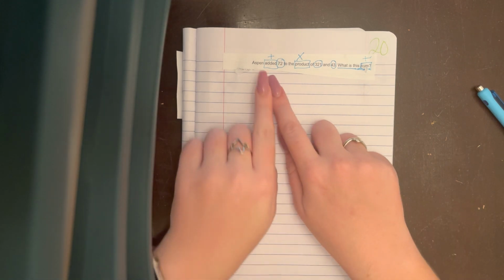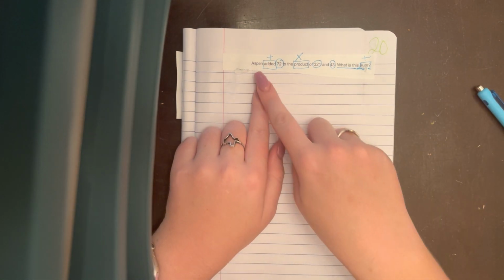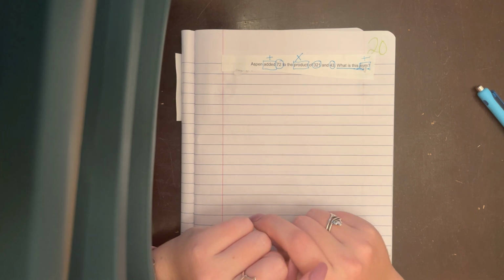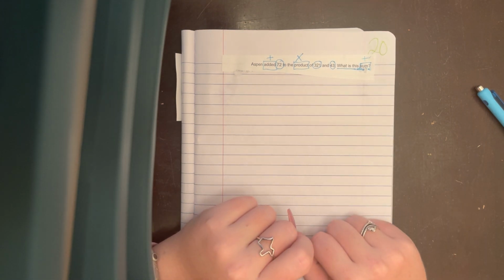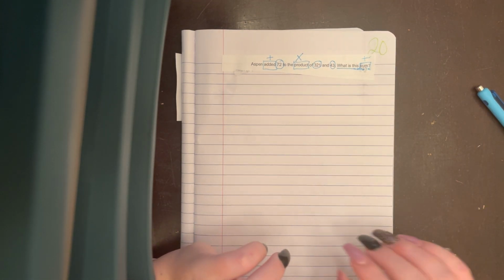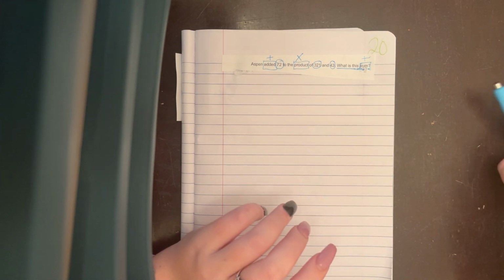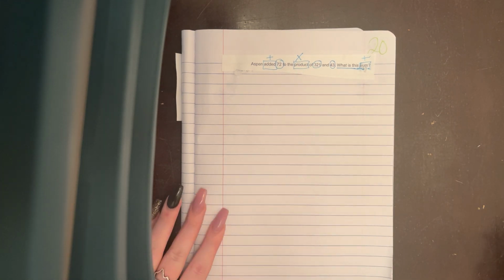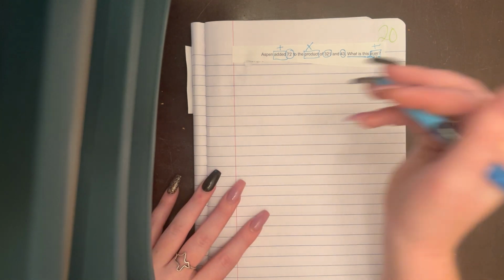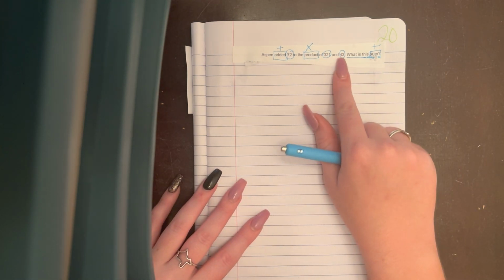Okay, if we're adding to the product, we're adding to the answer. And we're looking for the sum. So that means the sum is going to be the last thing that we do. We're going to multiply first and then add. Okay. So we already know 321 and 43. This is probably going to be the easiest problem as long as you know your keywords.